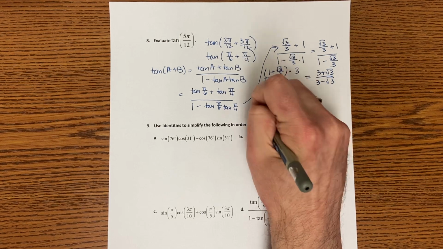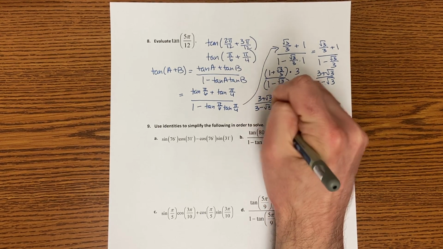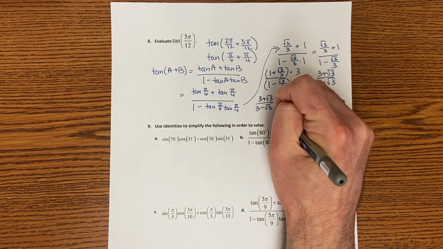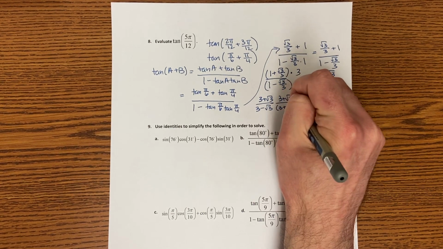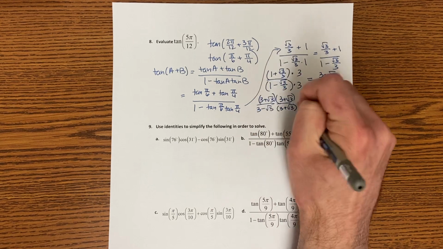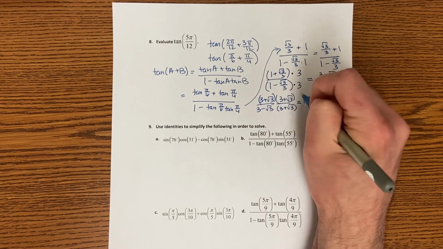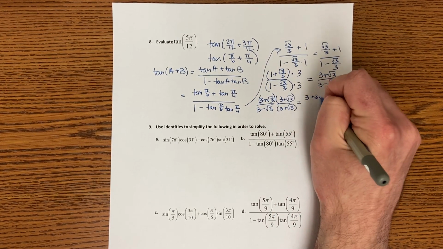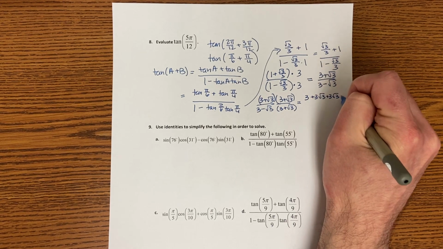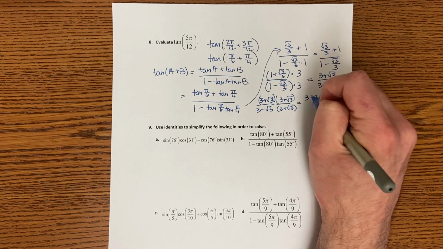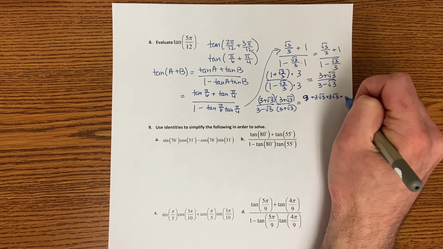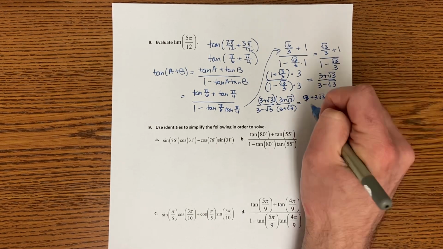What that means is whatever you see in the denominator, you multiply by the same thing with the opposite sign in the middle, and then you'll have to distribute. In the numerator, we get 3 plus 3 root 3 plus 3 root 3 plus root 3 times root 3, which is 9. 9 plus root 3 plus root 3 plus 3.